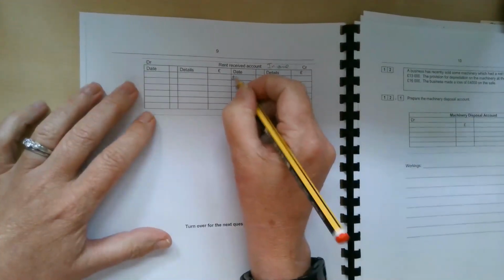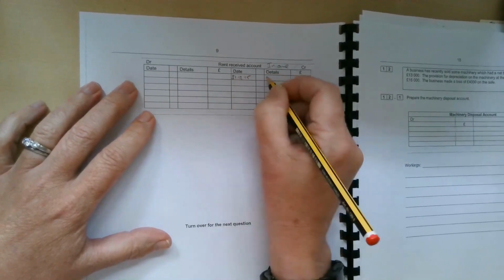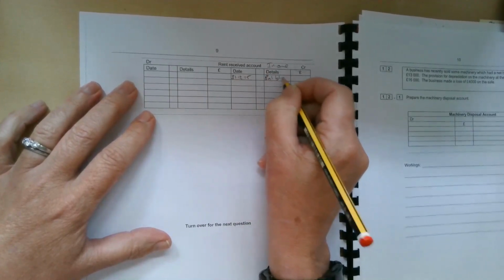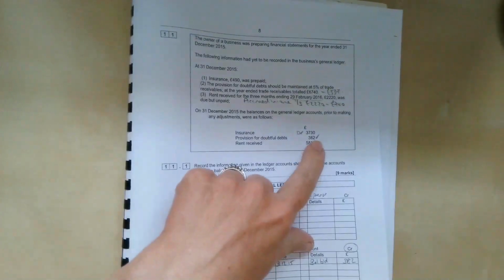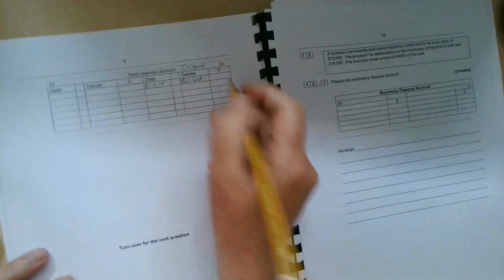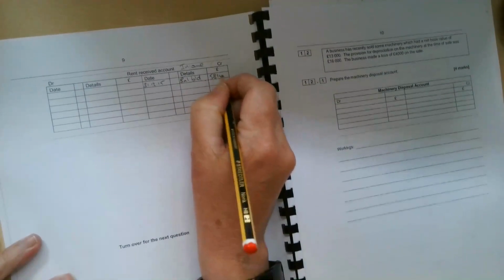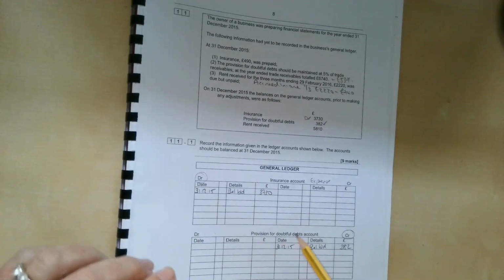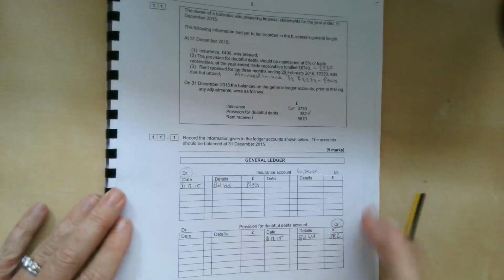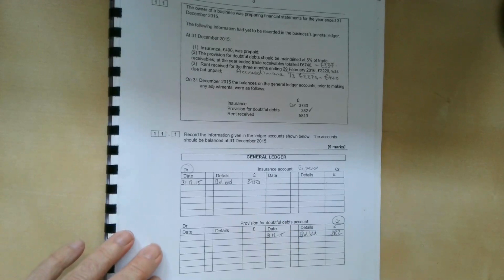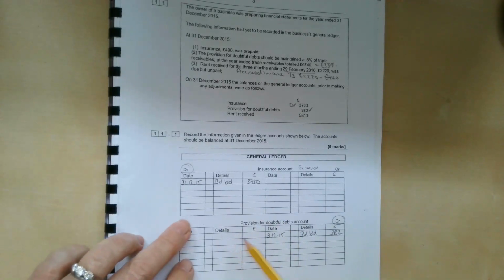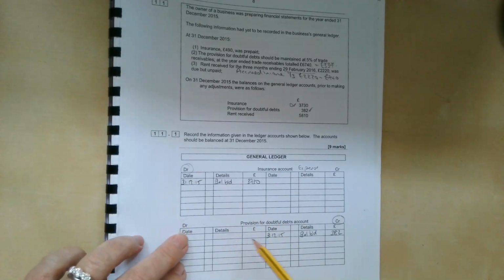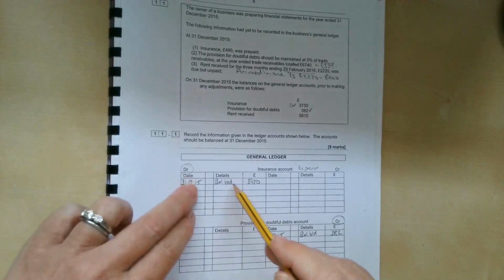So BAL BD, 31st of December, BAL BD, I can't remember how much, let's have a look. There, £5,810. So that's how much has been put into those accounts as the year's gone on. Now, the balancing figure we're going to need to find with all of these is going to be the figure that's transferred to the income statement for the insurance and the rent received, but also the adjustment for the income statement for the provision for doubtful debt. So let's start with the insurance.